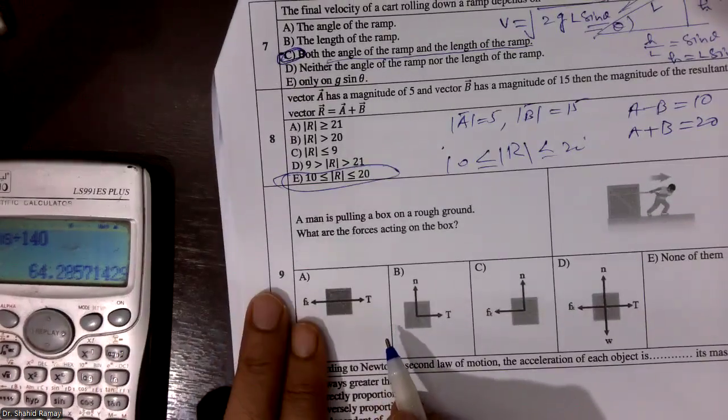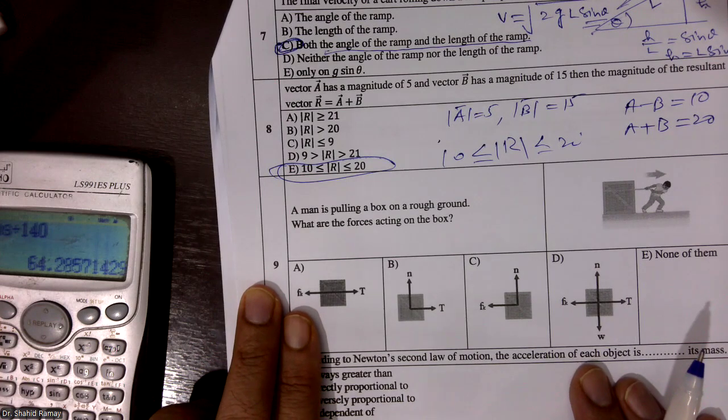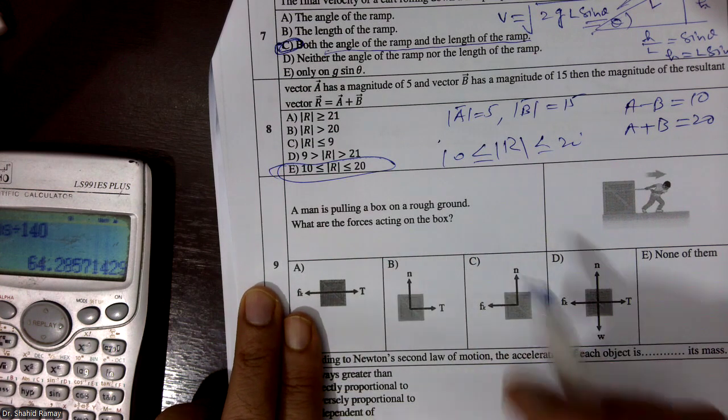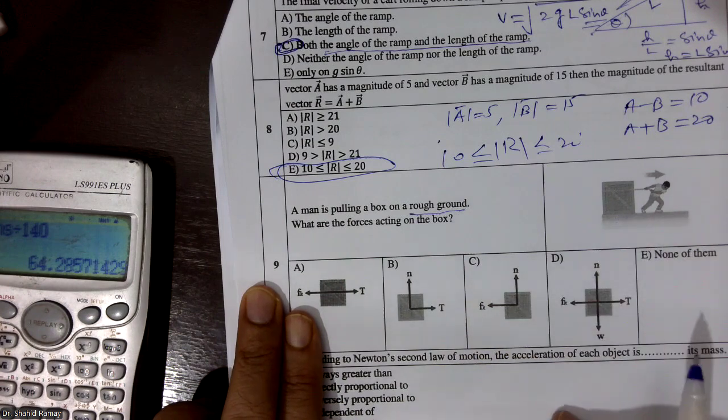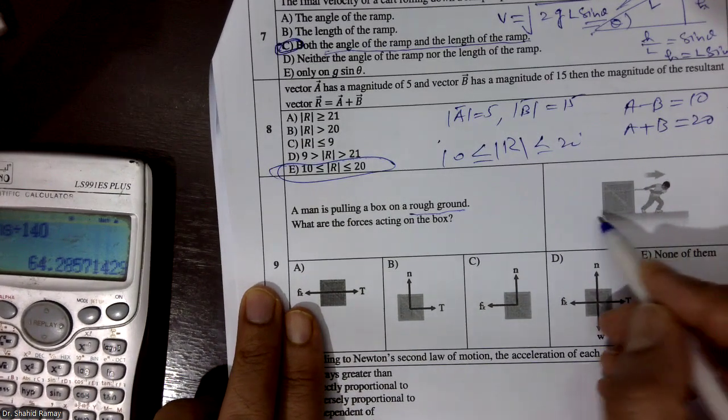Okay, question number 9. In question number 9, a man is pulling a box on a rough ground. What are the forces acting on the box? So it is a rough ground. Surely the frictional force will act. So this is very simple and easy.